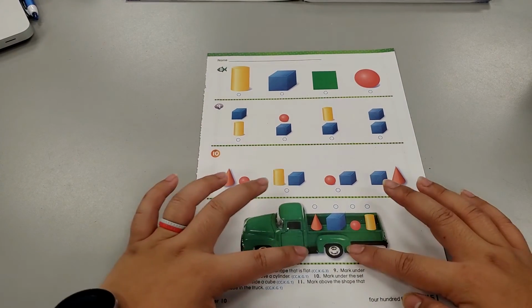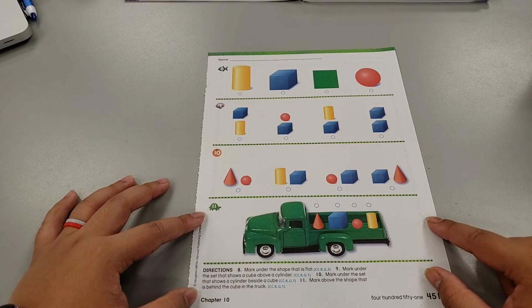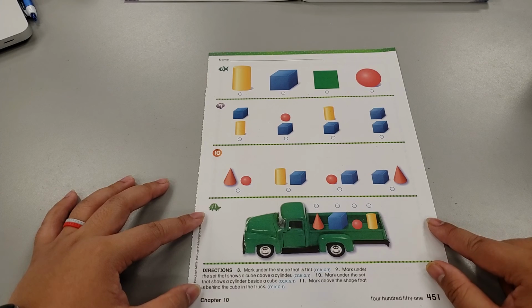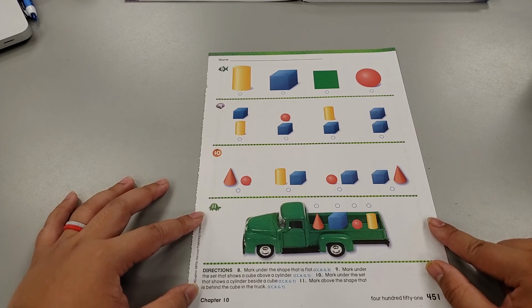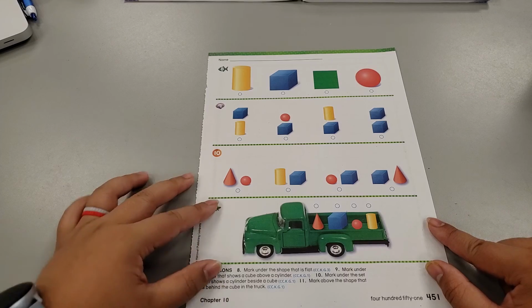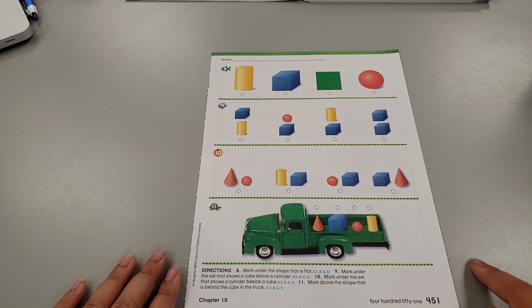All right, we have a truck here and a line of shapes on number 11. Mark the bubble that's above the shape that's behind the cube. Which shape is behind the cube in the truck?